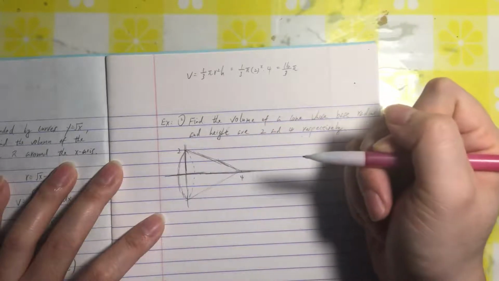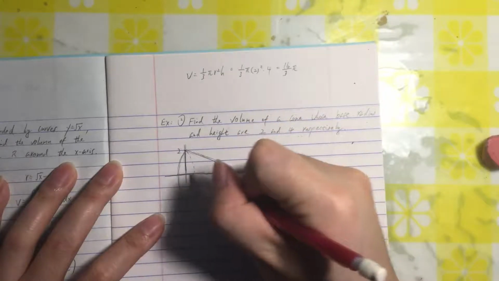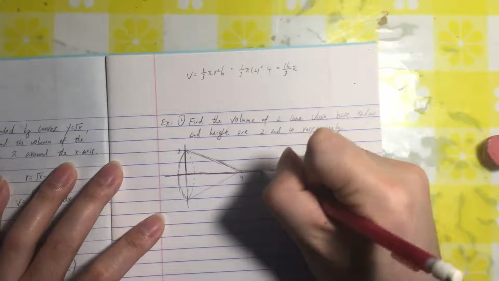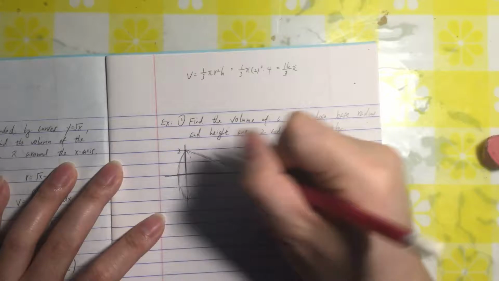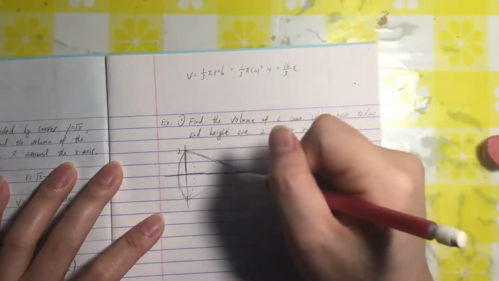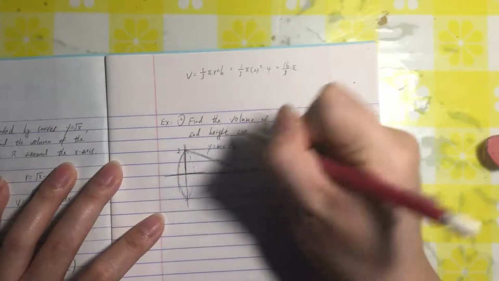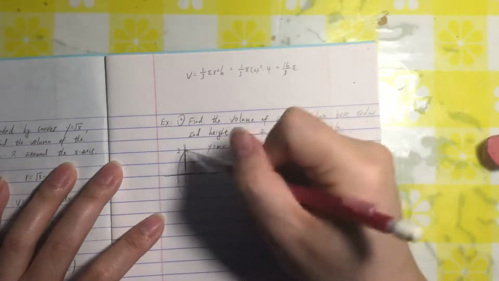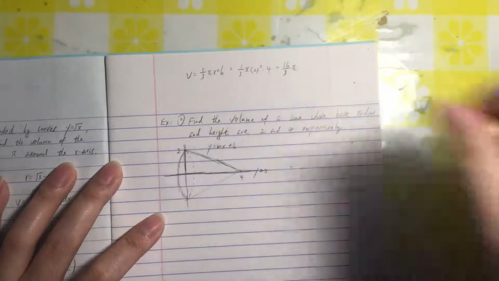Now, for this triangle here, we know that the lower curve is the x-axis, which is y equal to 0. How can we find the upper curve here? The upper curve here is a straight line. The equation for a straight line is always y equal to mx plus b, where b is the y-intercept and m is the slope. Here we can see that the y-intercept is 2, so b is 2. How can we find the slope of this line?